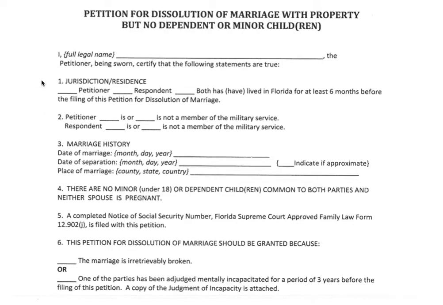So number 1 talks about jurisdiction and residence. And jurisdiction is whether the court has the power over you and the action to grant you what you want. And I briefly discussed it when we were going over packet 1. The reason why it's required is if the court doesn't have jurisdiction, then whatever the court orders or enters has no legal effect.